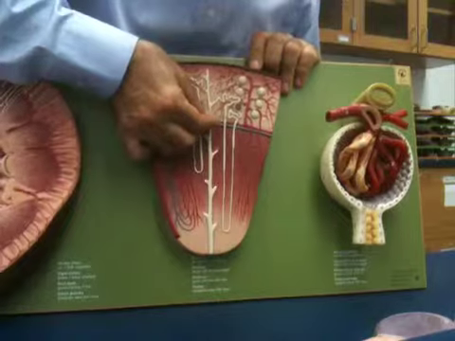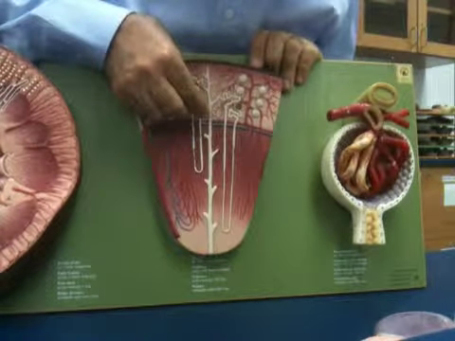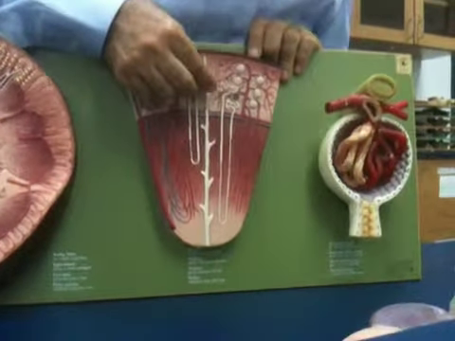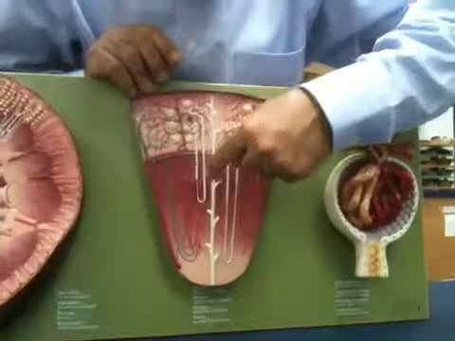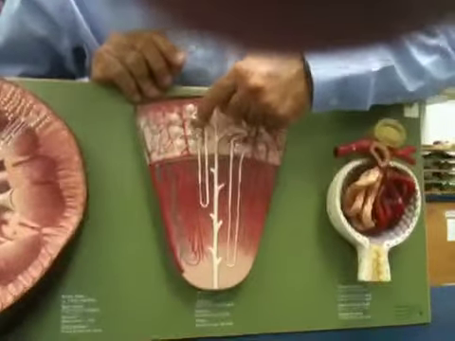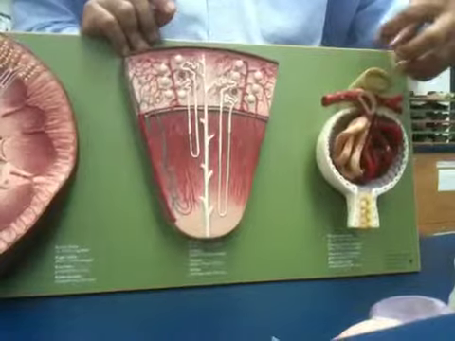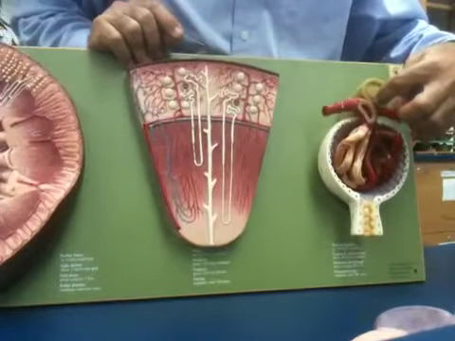You see the ascending limb. It comes very close to the corpuscle, like this one. So it is very close here. So this is the distal portion of the ascending limb of the loop of Henle. It has a modified portion.